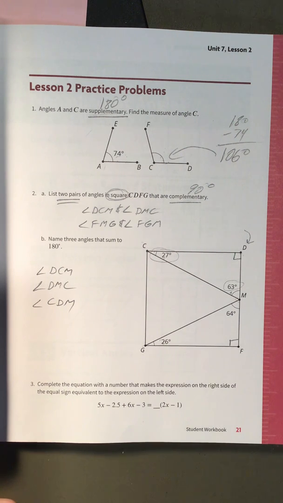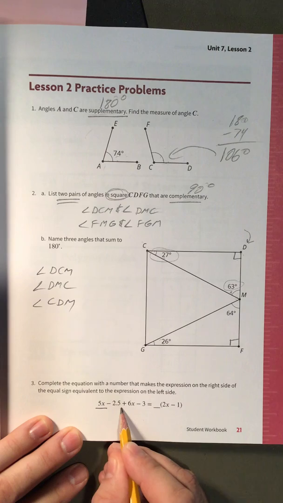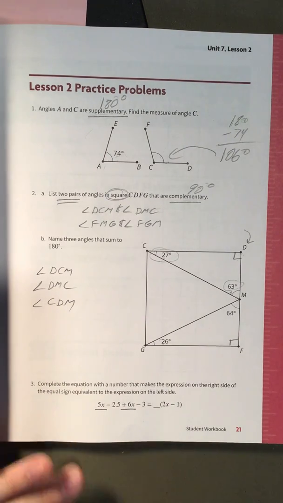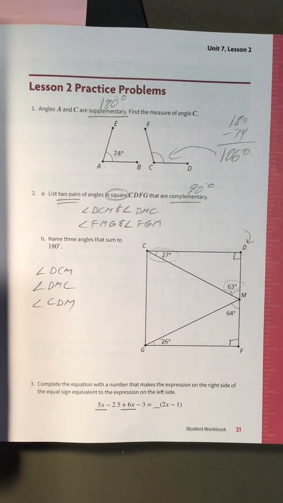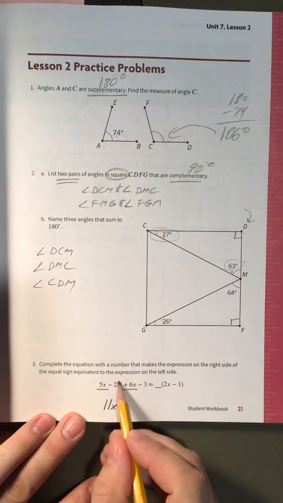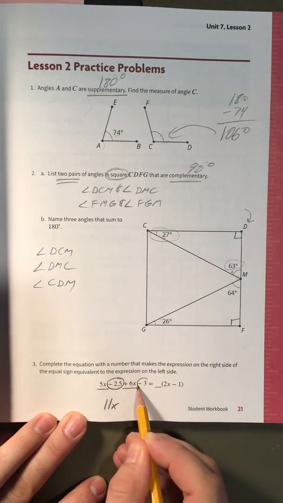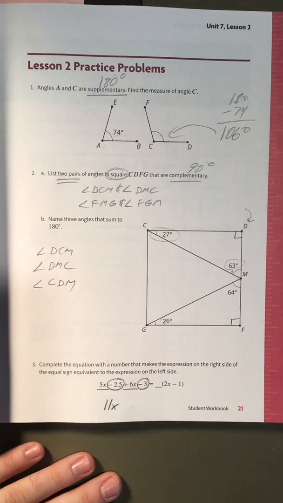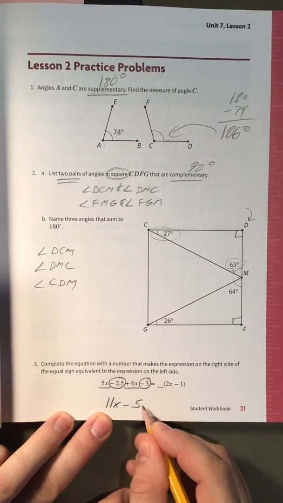Question 3, complete the equation with the number that makes the expression on the right side equivalent or equal to the one on the left side. Let's take a peek at what we have on the left side. I have a 5x plus 6x. What is 5x plus 6x? That would be 11x, so I'm just combining like terms. Then I have a negative 2.5 and a negative 3. I'm going to combine those two negative numbers for a negative 5.5.